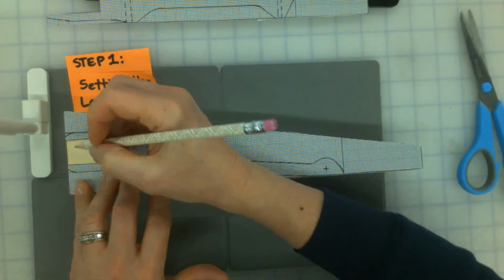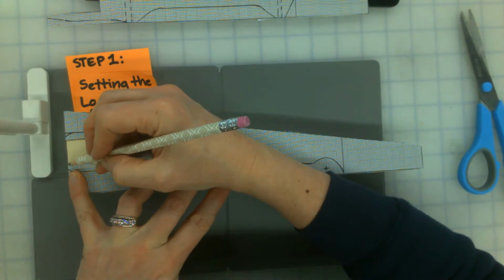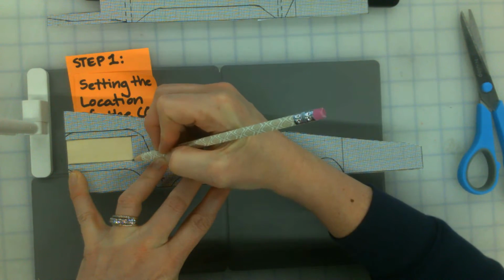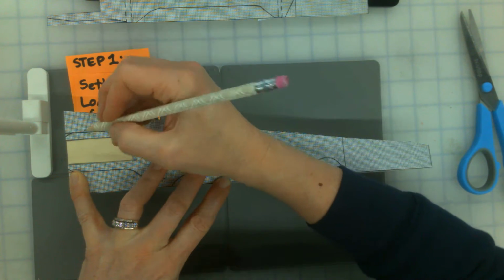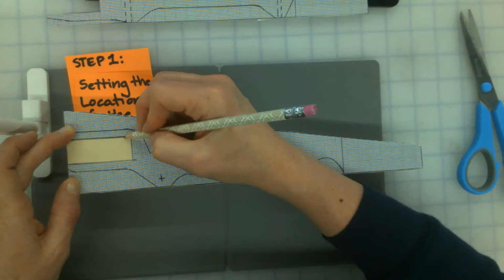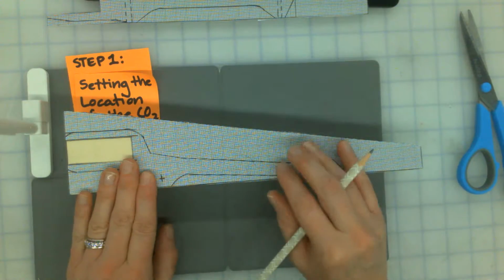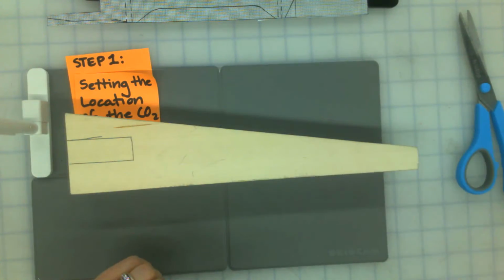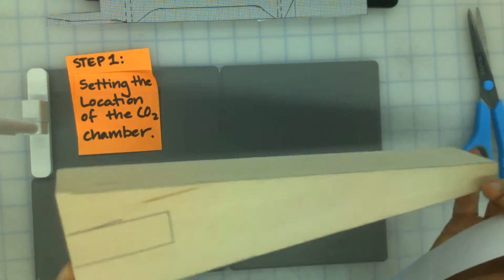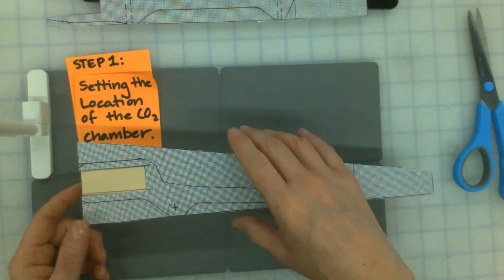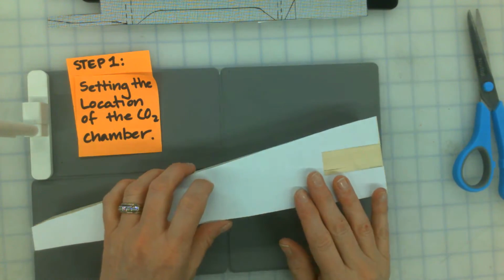I'm going to use a nice sharp pencil and hold the template firmly in place so it doesn't move around while you're tracing. You're just going to trace around. It's okay if your CO2 chamber tracing ends up too big or a little bit sloppy. It's better for it to be a little too big than not big enough. So that's where my CO2 chamber is. If my block was transparent, that's where it would be. It looks like that's not placed properly. These are old blocks from last year, so they're not quite right.